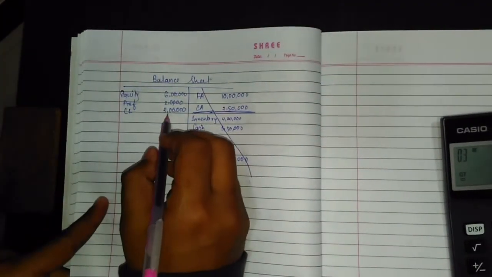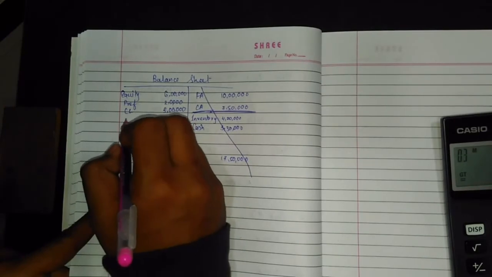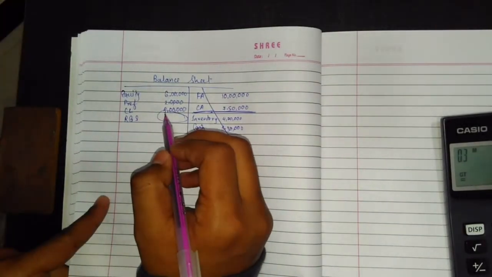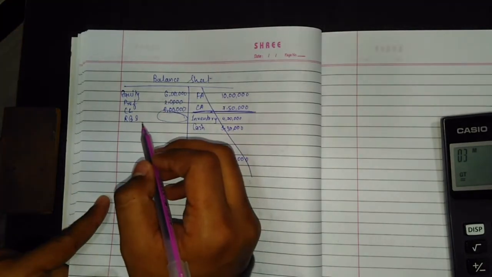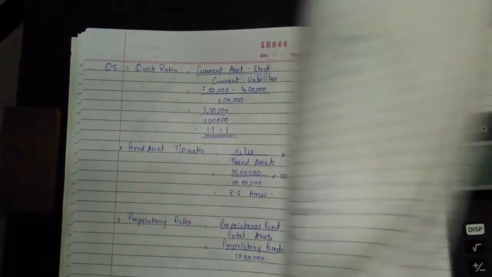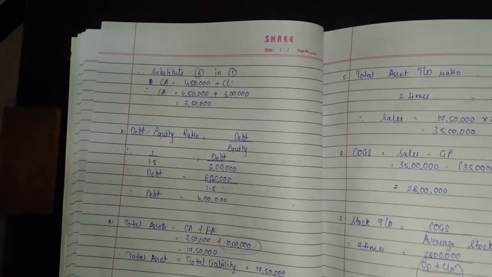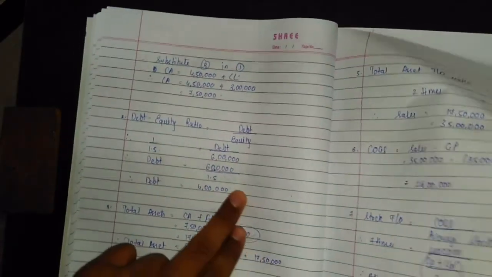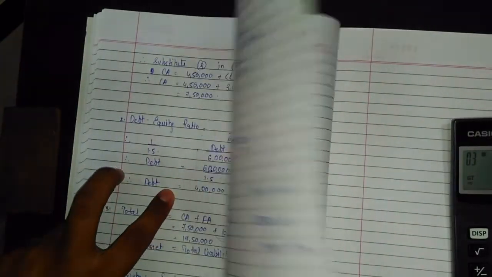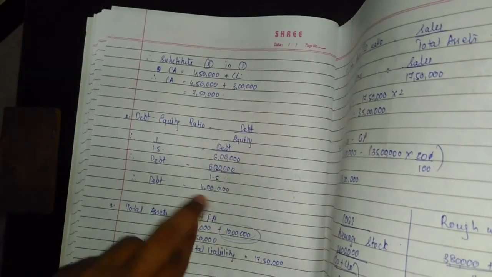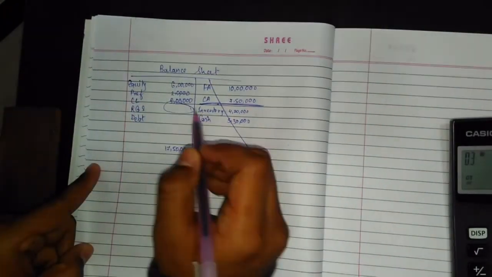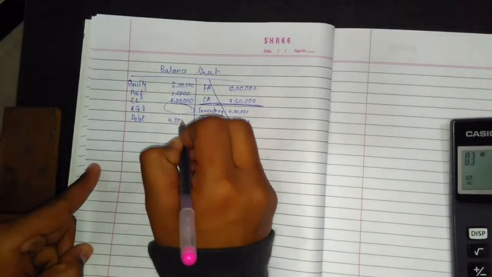So our current liabilities was this much. We need reserves and surplus, which will be the balancing figure. And we have also found out something: I have the debt equity ratio. See, if you can see over here, our debt upon equity is 4 lakhs. So we'll write it over here. Debt means our borrowings, which is 4 lakh.